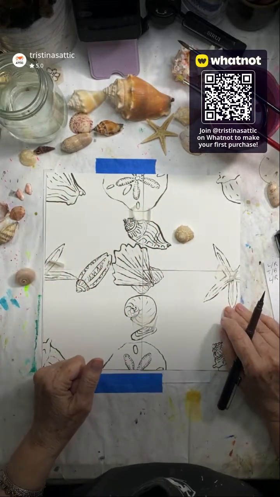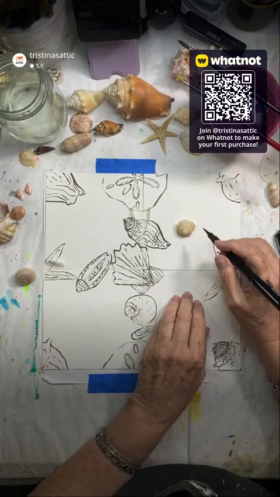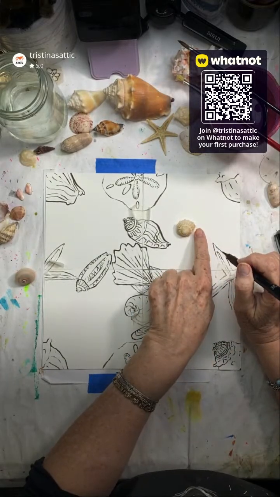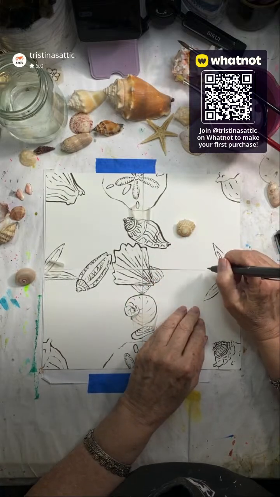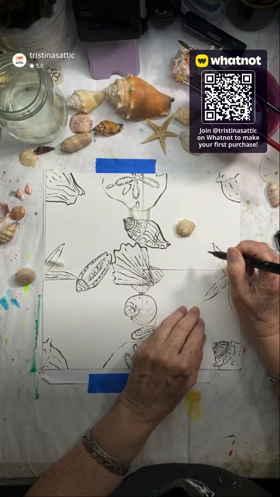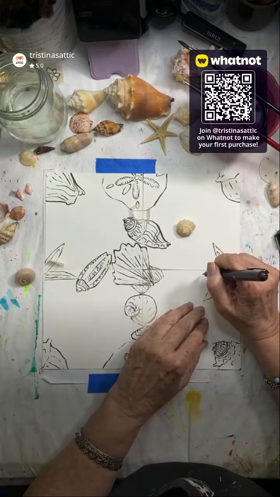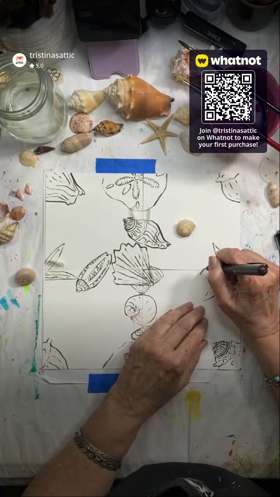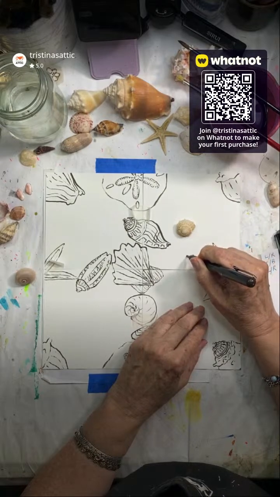So what direction do I want it to go in? Maybe this way, like this. So I'm actually going to start out here so I know where the outside is. I'm going to bring it like this. I think I'll just bring it right here. And then this has some little bumps on it right here.